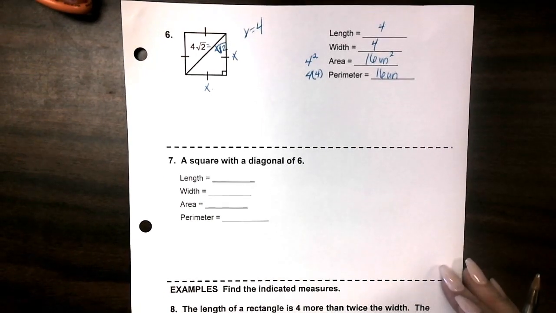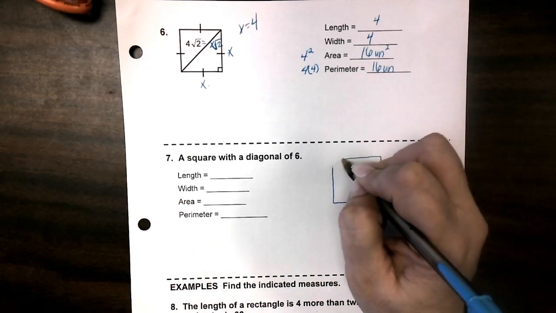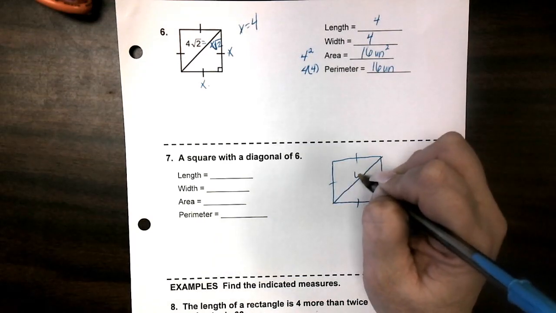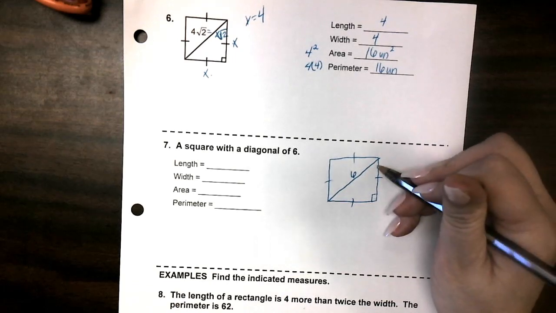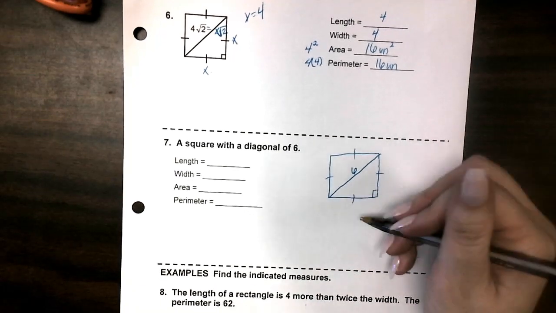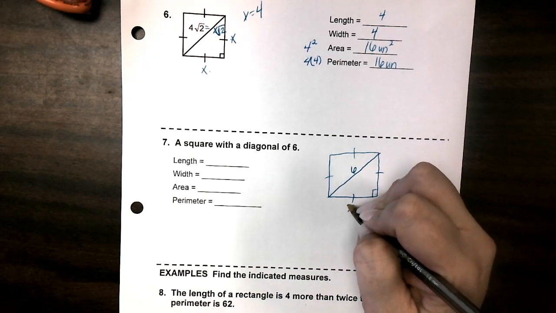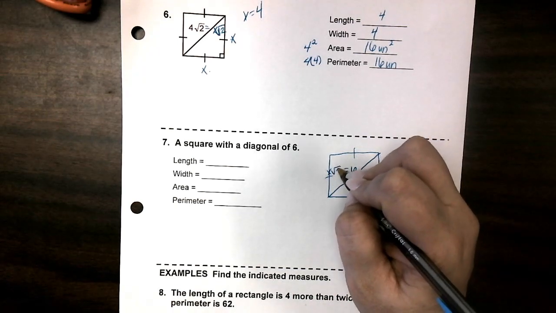Number 7, a square with a diagonal of 6. So let's draw that. Let's draw a square. Draw its diagonal. It's a 6. And so because it's a square, I know this is a 90, 45, 45. And so my sides are both labeled with what variable? X. And then 6 is the same as x square roots of 2.